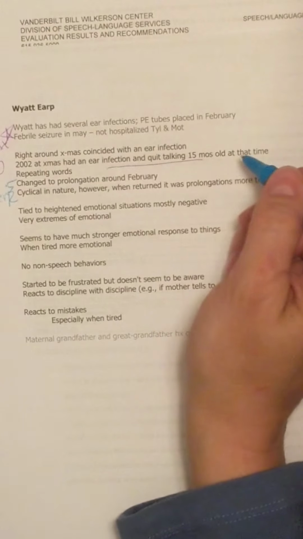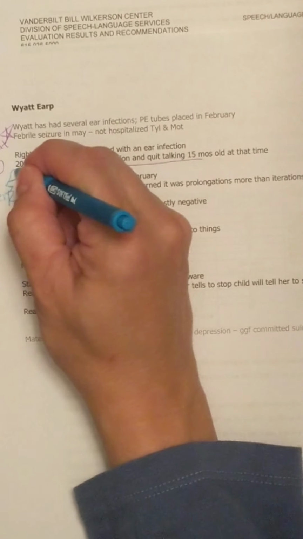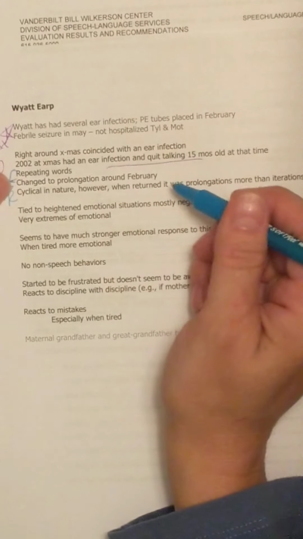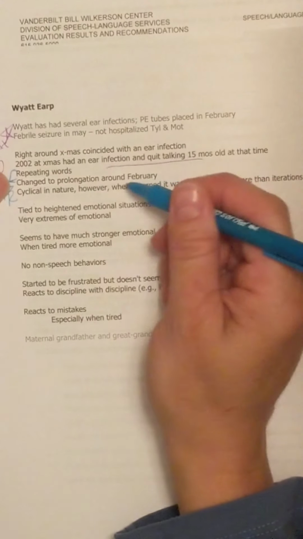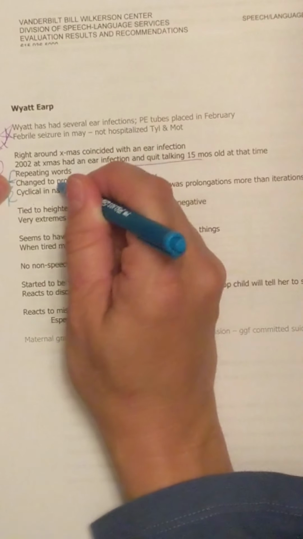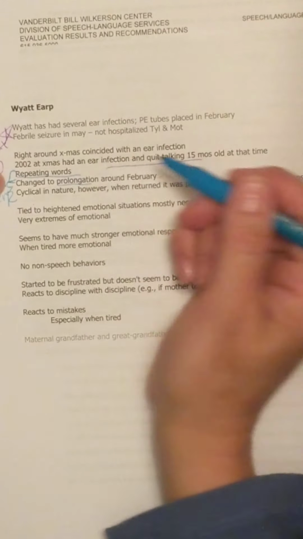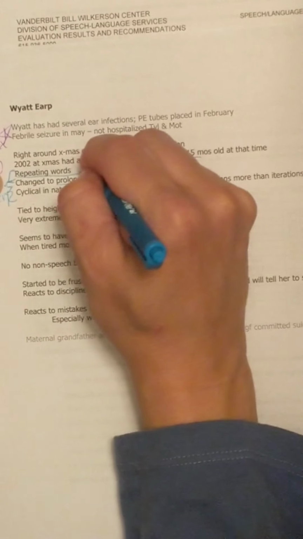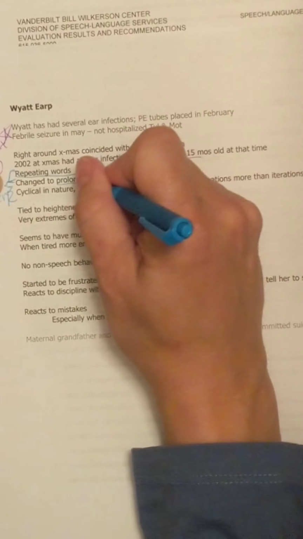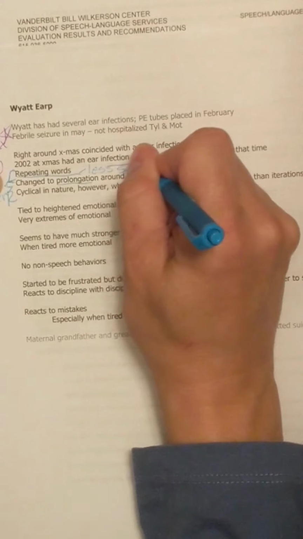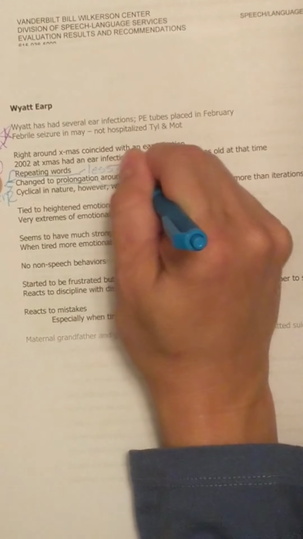What this says is that he started out repeating words and then changed to prolongations. Repeating words is less severe than a prolongation.